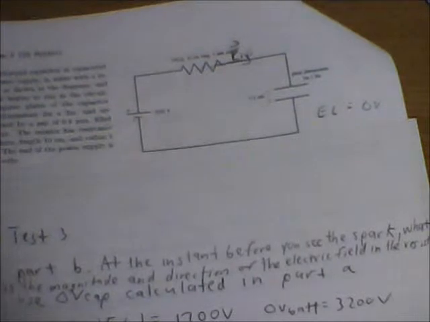Specifically for Part B, the question asks me, at the instant before you see the spark, what is the magnitude and direction of the electric field in the resistor? And I also had to show the direction of the electric field on the diagram next to the resistor.